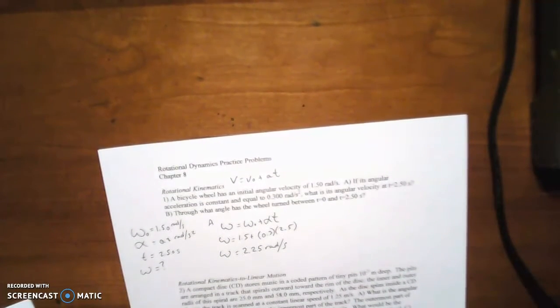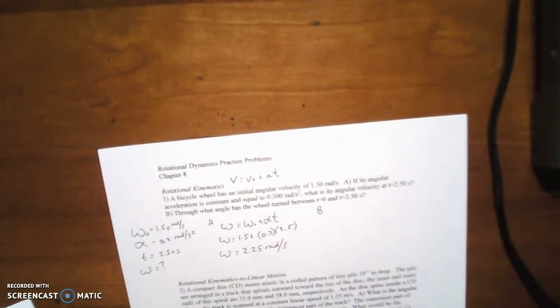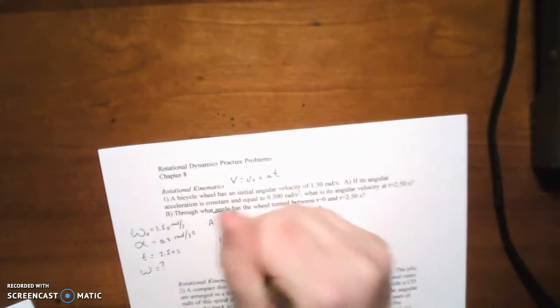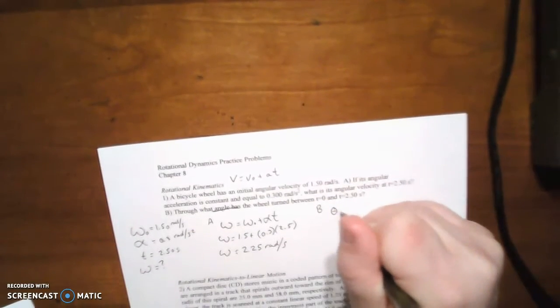Letter B then asks us through what angle has the wheel turned between t equals 0 and t equals 2.50 seconds. When it asks us what angle has it turned through, it's asking us for displacement. And the angular version of displacement is just simply theta. So taking a look at our equations, we have a couple different options, I think.